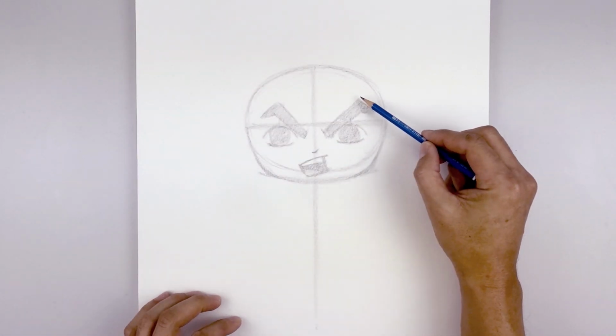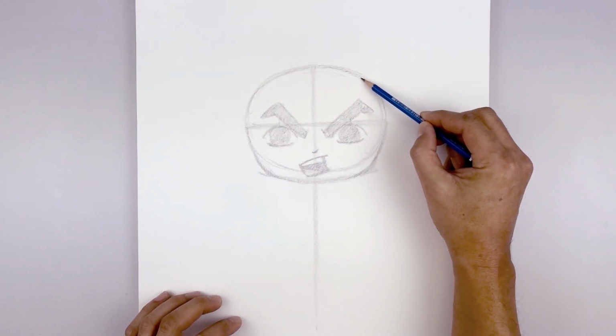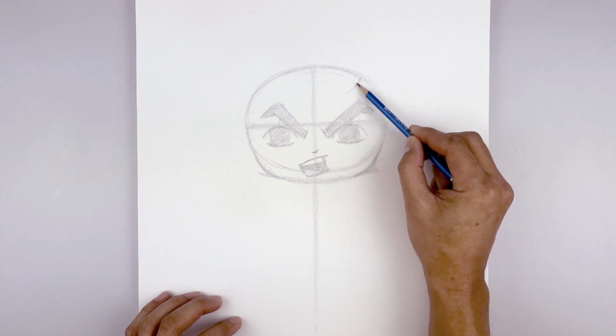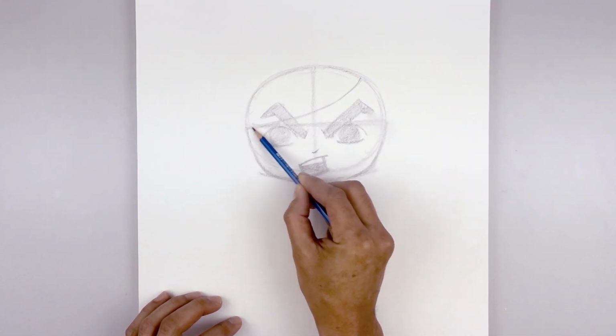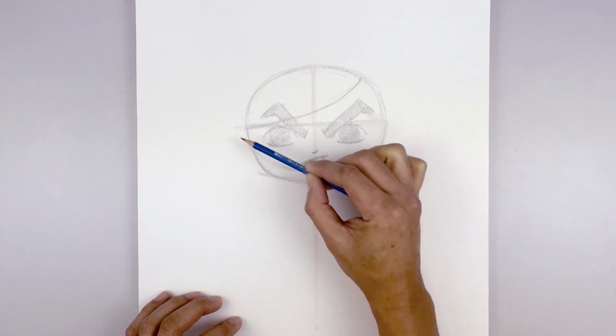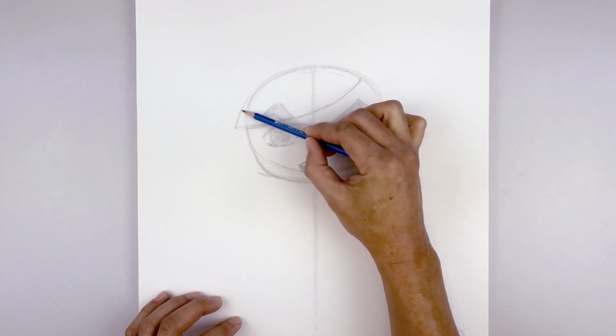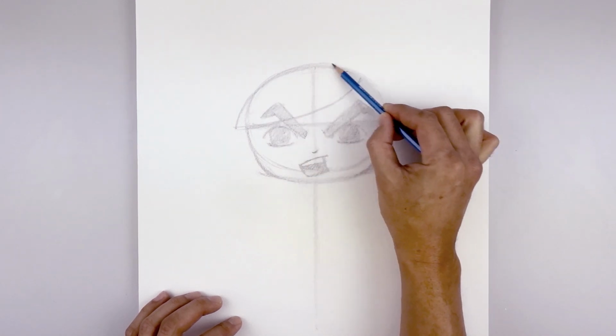Now let's draw on the hair. From this point in the eyebrow, we're going to step up towards the top of the oval. We're going to curve down and across towards the left. In behind the left eyebrow, and then out. Now I'm going to start from this point again. We're going to curve up and in towards the top of the oval.